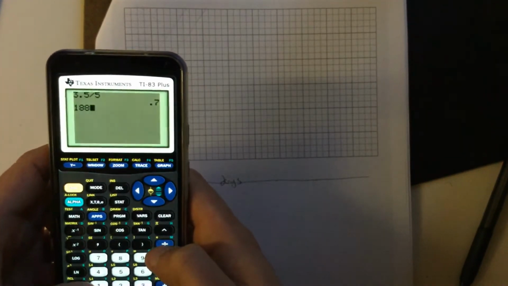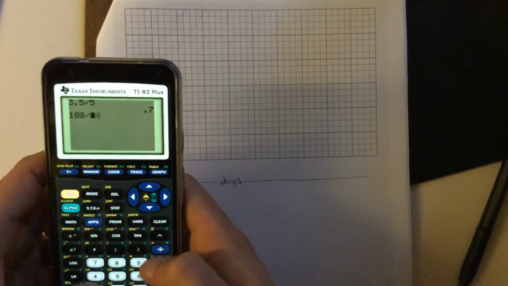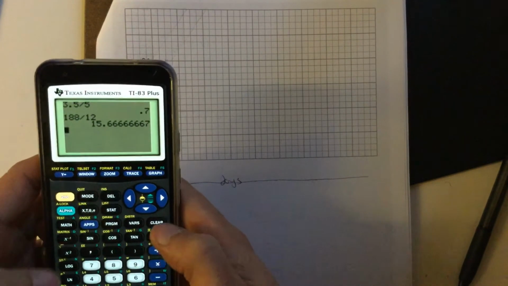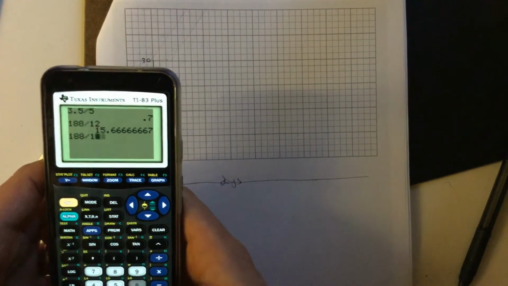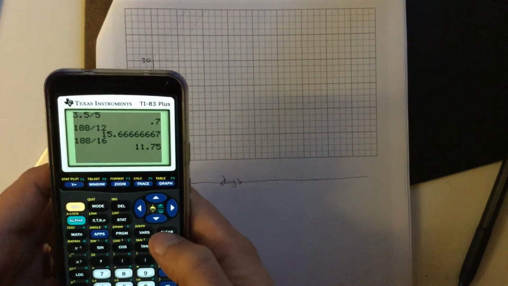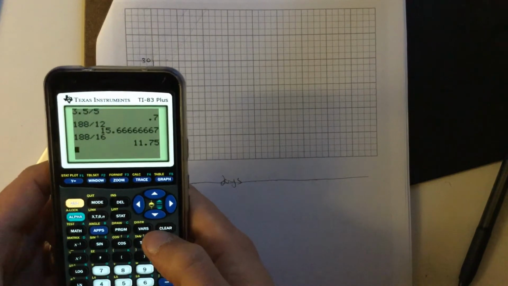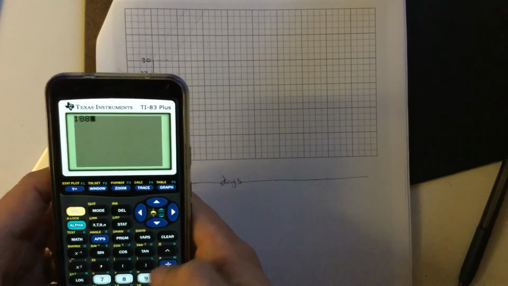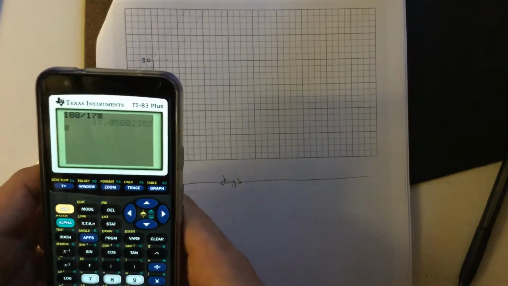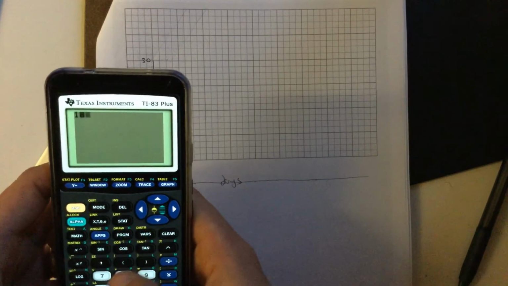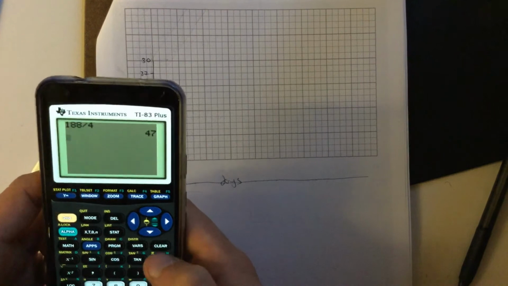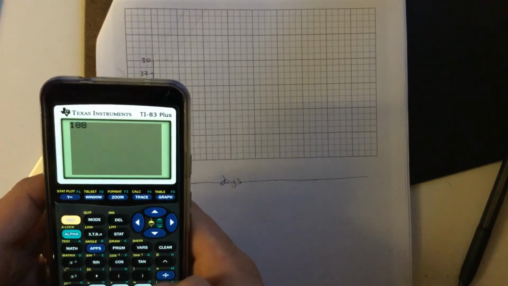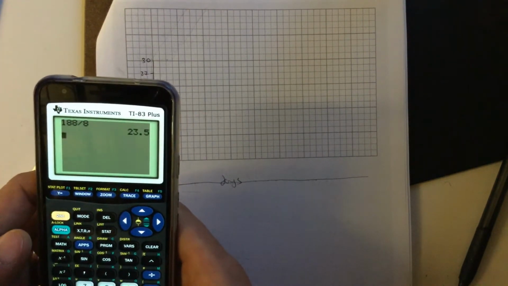188 divided by, I don't know, 12? 188 divided by 16? Not quite. 188 divided by 17? 188 divided by 4. It's 47, okay. 188, oh, what about divided by 8?